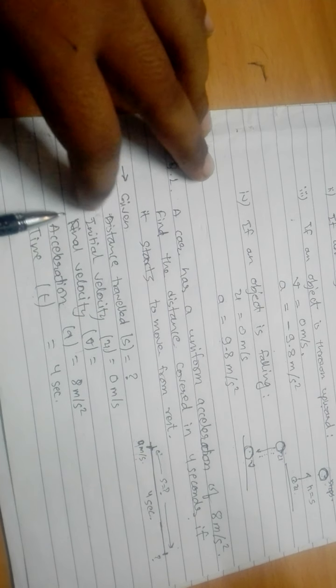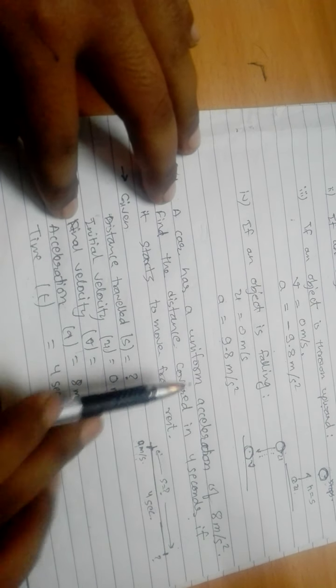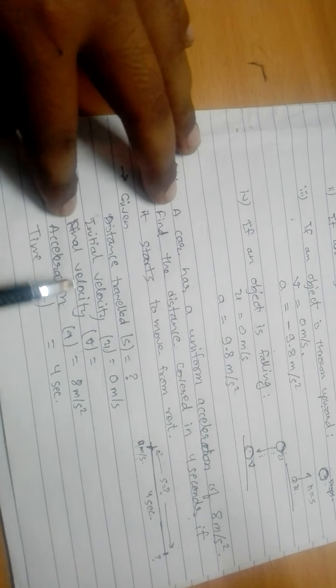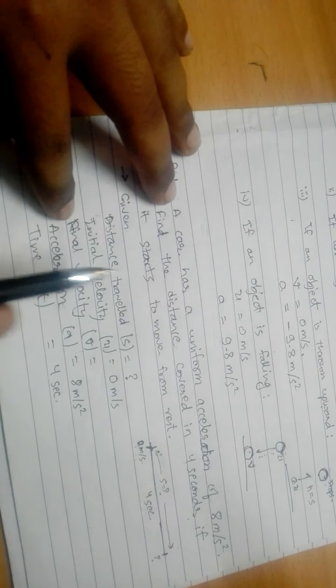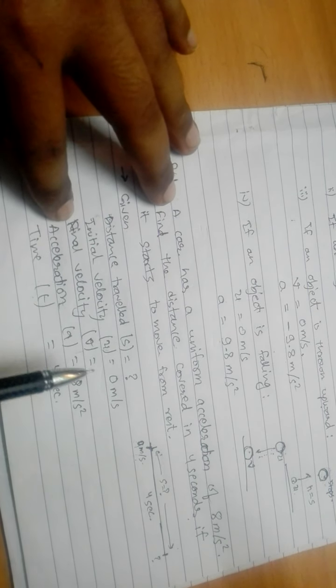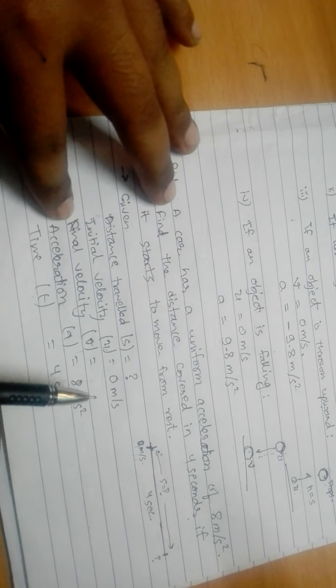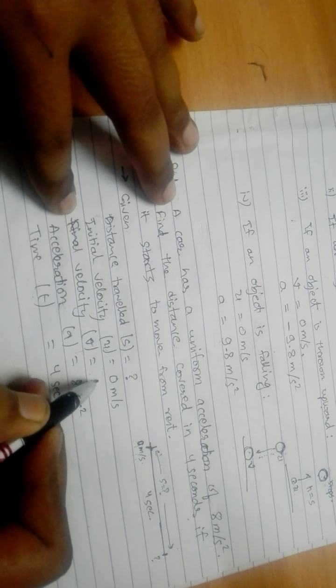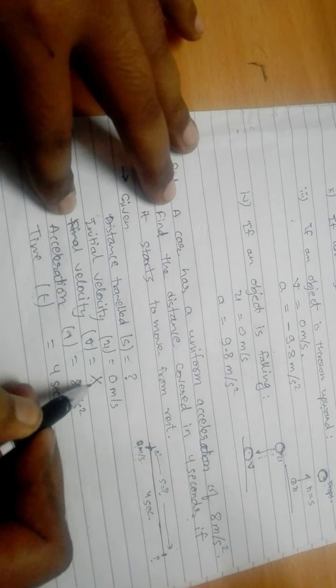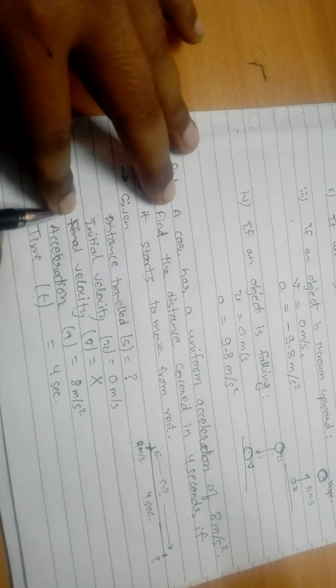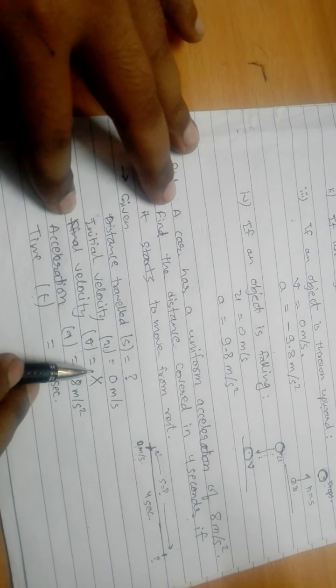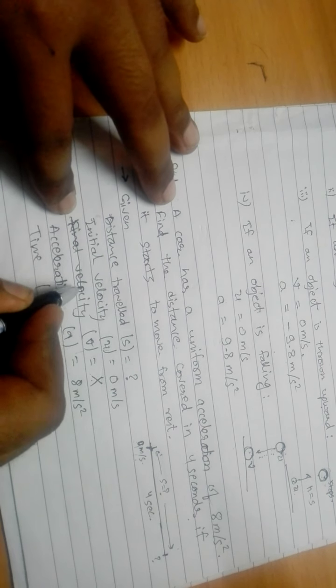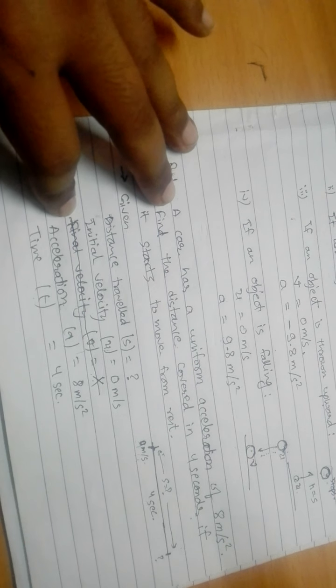Now final velocity is not given here, and the question does not ask us to find it either, so this information is not necessary. I can put a cross mark here, or if you feel uneasy, simply cross it out.